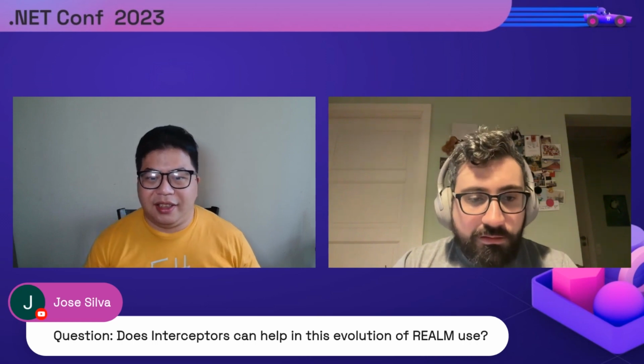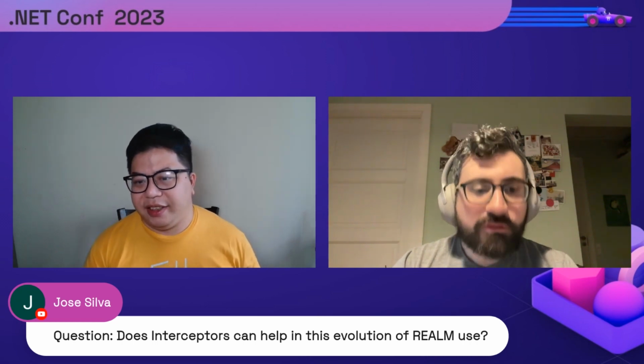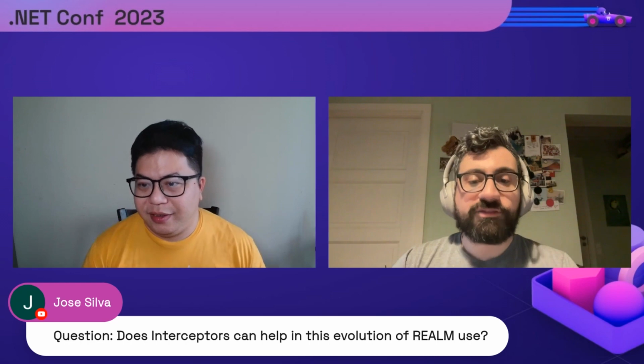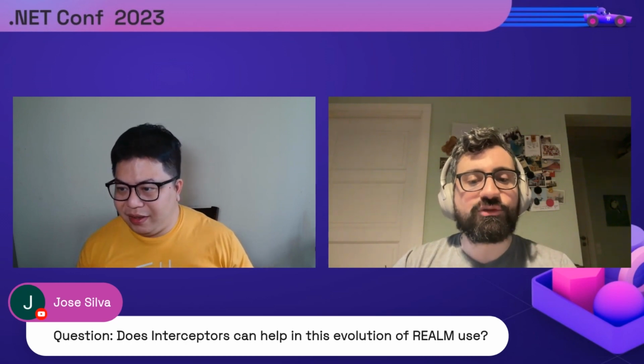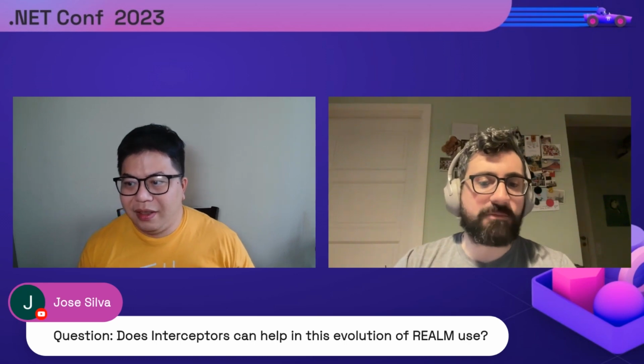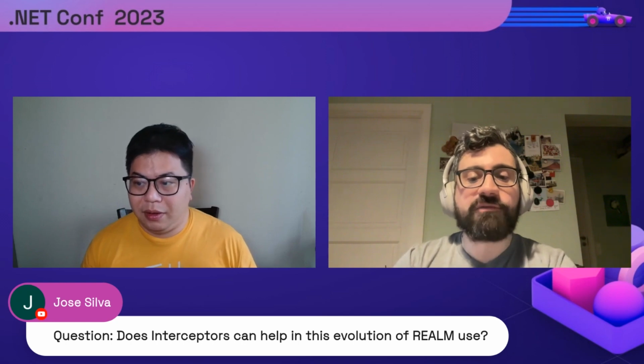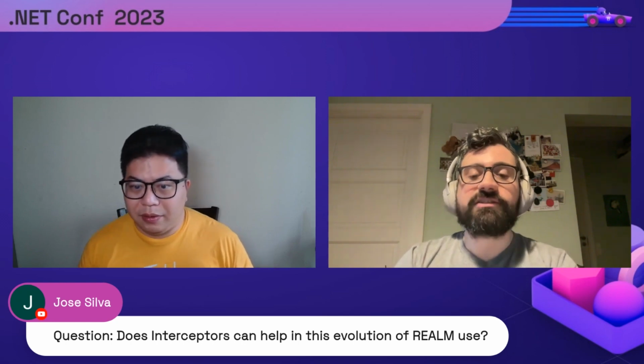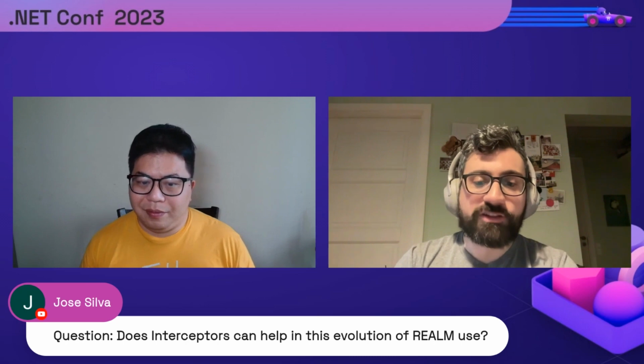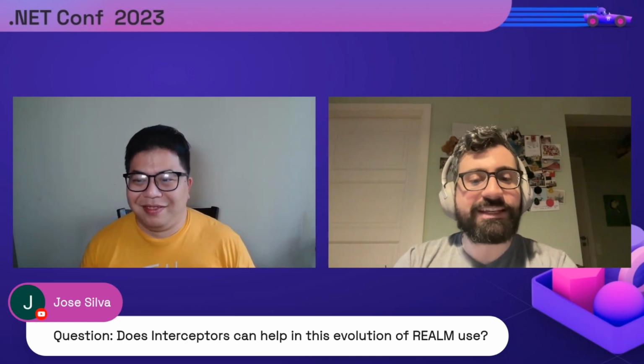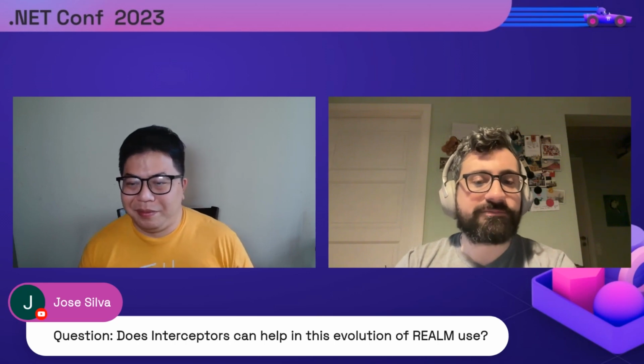Another question: can interceptors help in this evolution of the model? We think that they could, but this is something that we still need to investigate properly. We didn't spend much time on it, also because we need to support a lot of different .NET versions and a lot of different language versions. This is something extremely new, so I think it will take some time before it gets into our library.